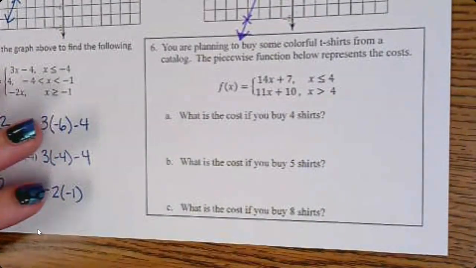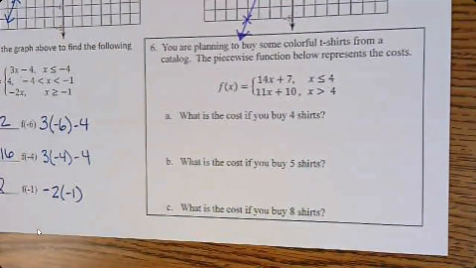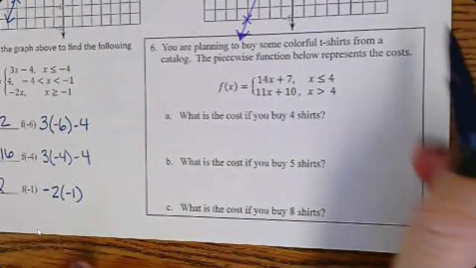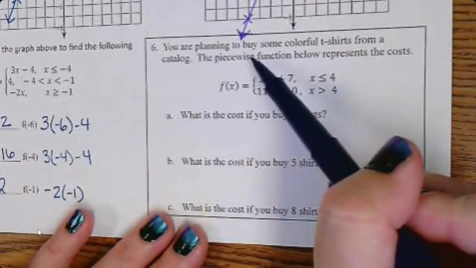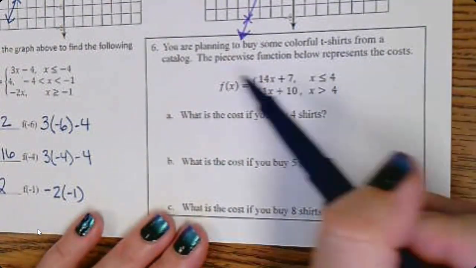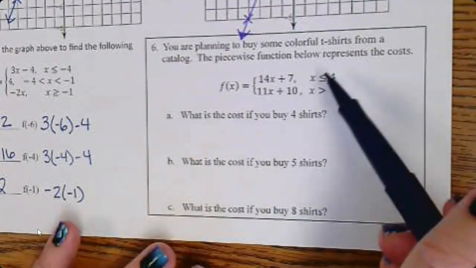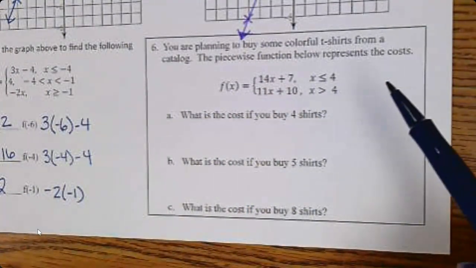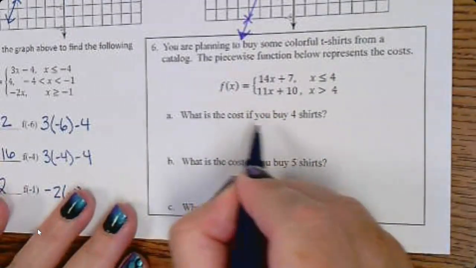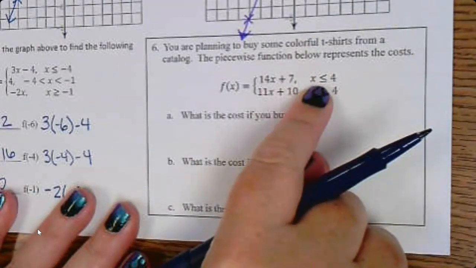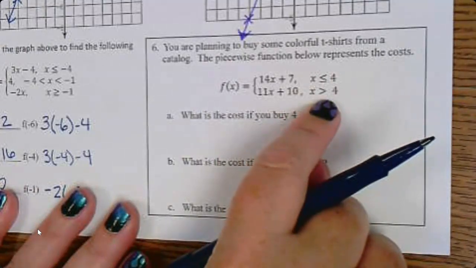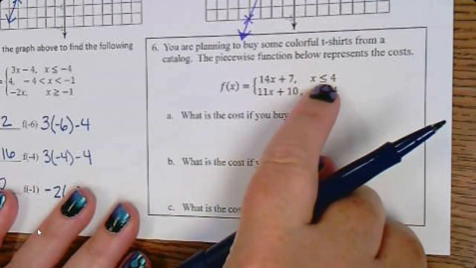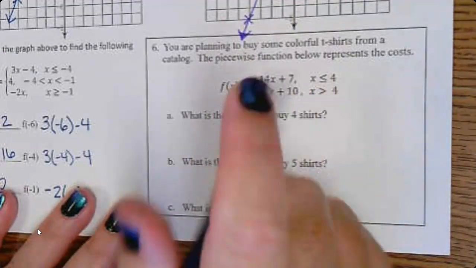Okay, yay. And y'all's favorite right here, word problems. Please chill out. You are planning to buy some colorful t-shirts from a catalog. The piecewise function below represents the cost. I'm going to buy 4 shirts. So would I use the first or second equation? And because it's the equal to bar, I'm using the first one.